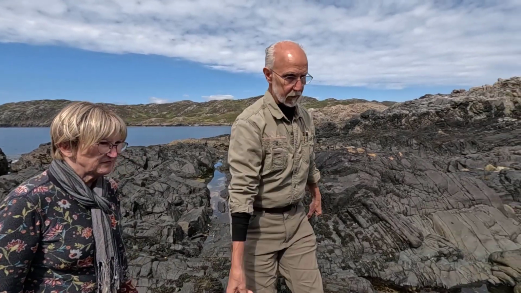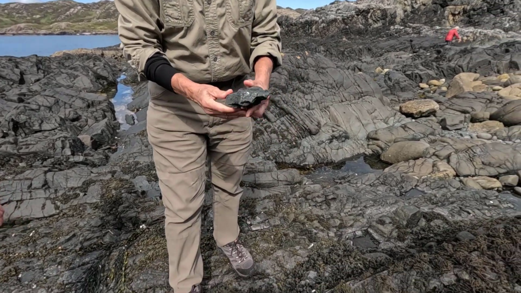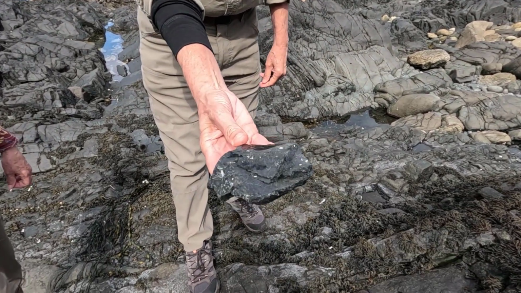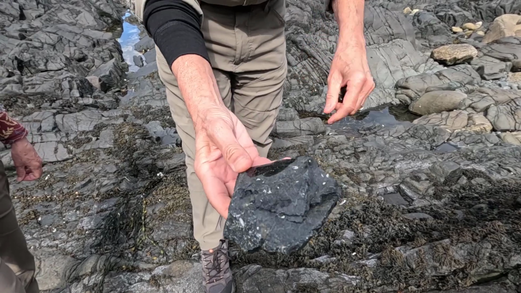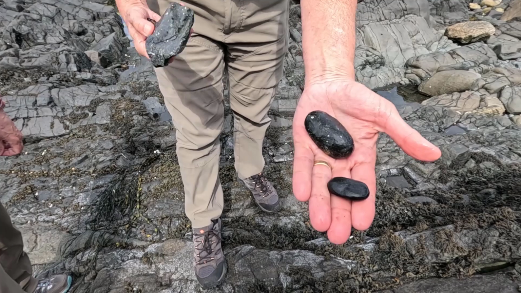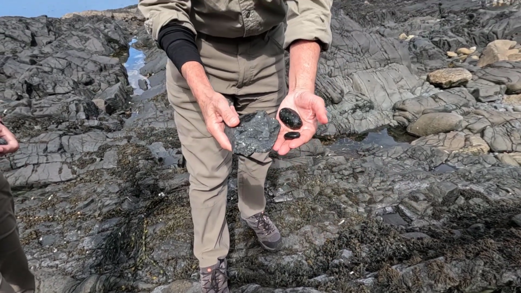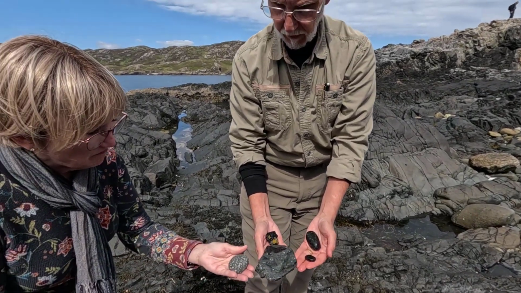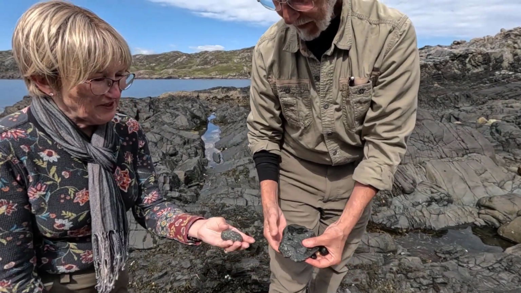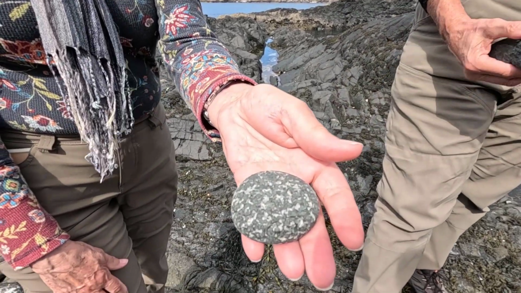Of the actual dike. Yeah. So, and then this is a larger chunk that I found on the beach. Okay. And then these are dike material, but they've been polished because they've been tumbled. Yeah. It's all the same material. Isn't that great? Yeah, it's beautiful.